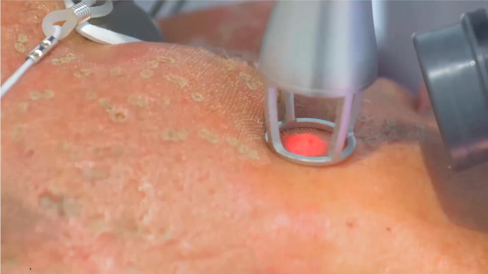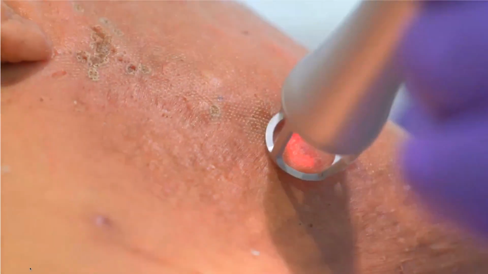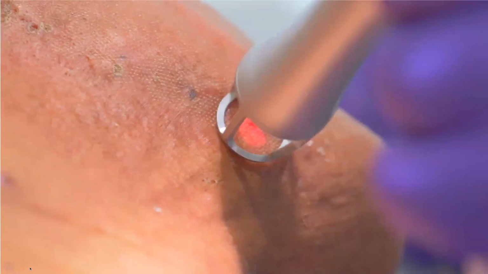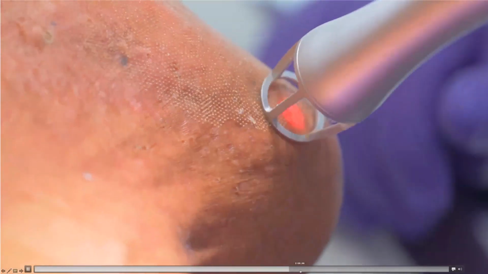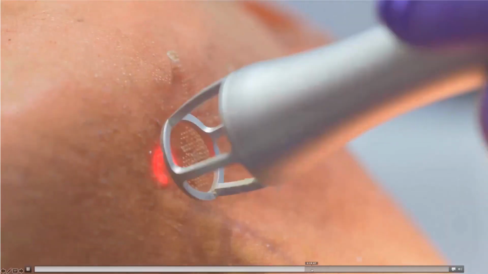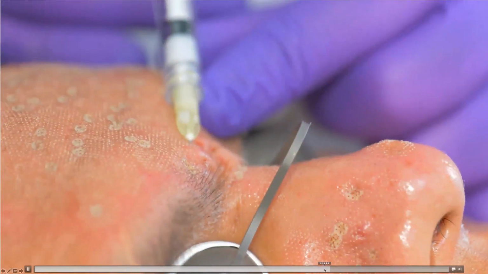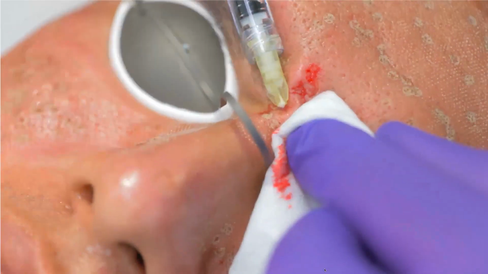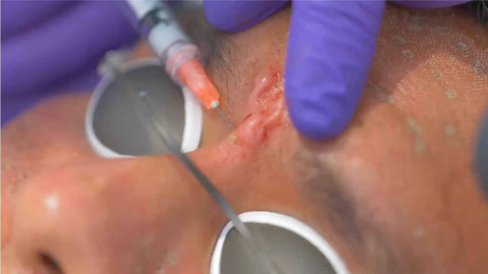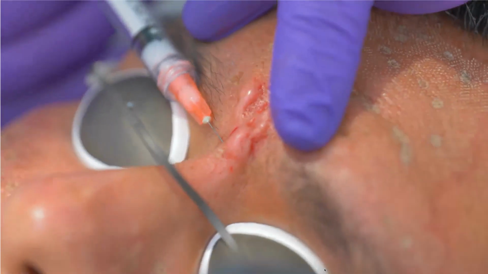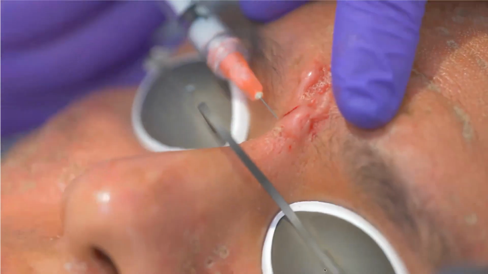All right, so once we have treated all of the areas, I'm going to show you a little trick on how to finish the procedure. I'm going to move forward. All right, this patient also had a keloid or hypertrophic scarring on top of the nose. I tried to inject some steroid with different needles, but it was like stone. So I was not able to inject anything inside.